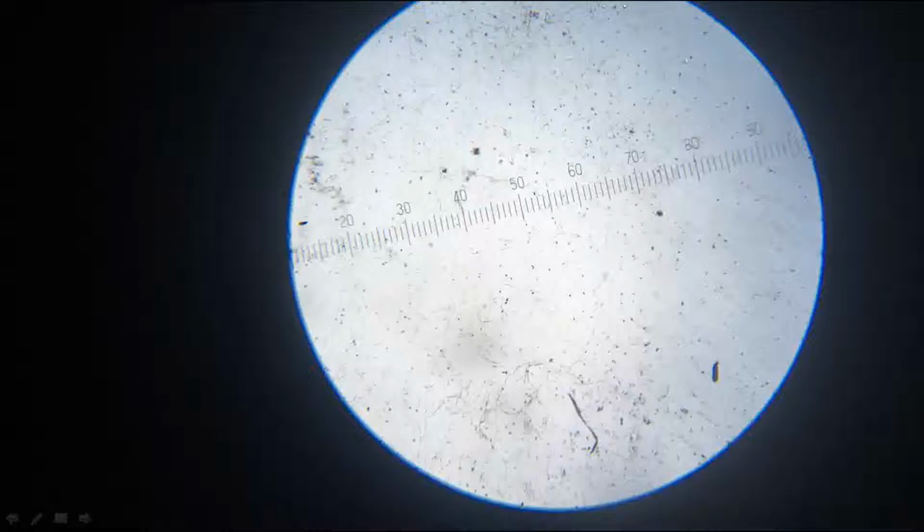But the ocular micrometer doesn't have any absolute value for each division. That is why we need to calibrate the ocular micrometer against the stage micrometer for each type of objective. So that we are going to do next.